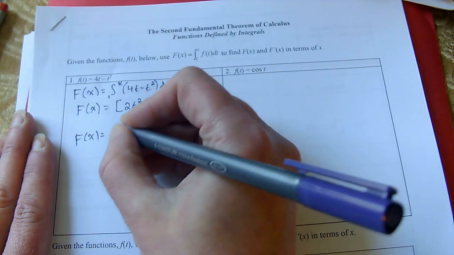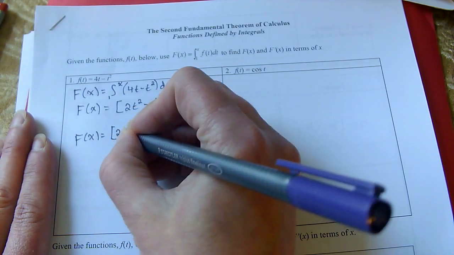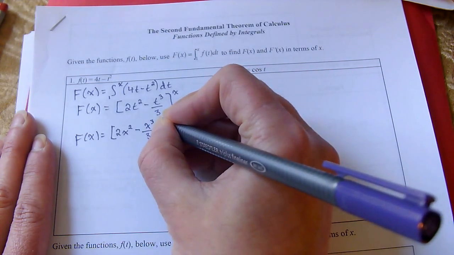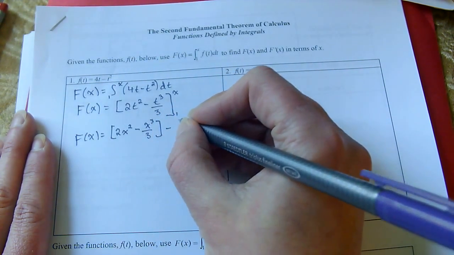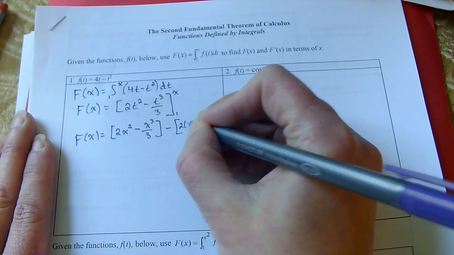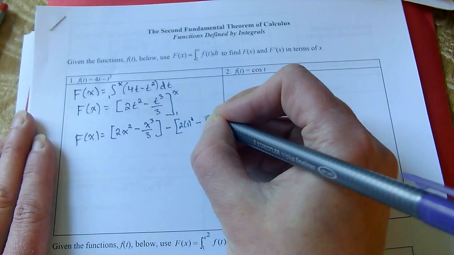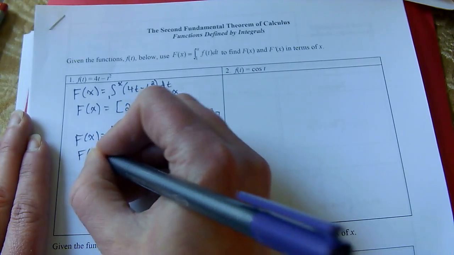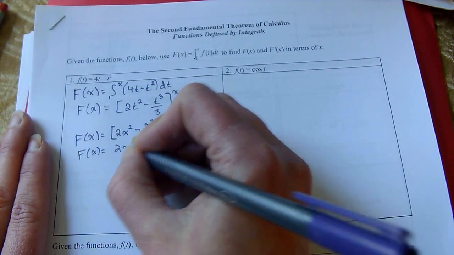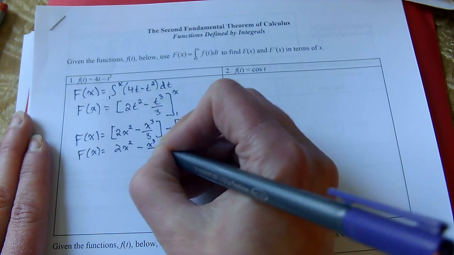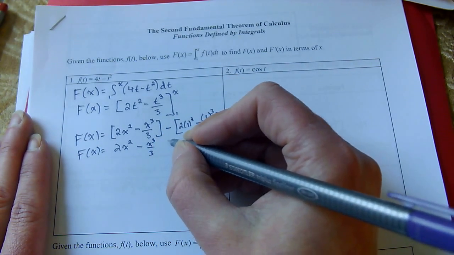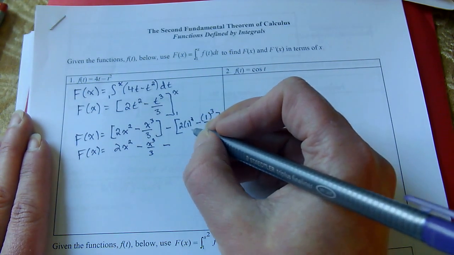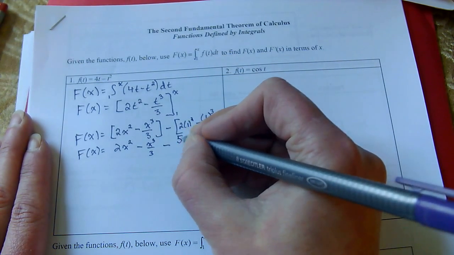So when I plug in x, I'm going to get 2x squared minus x cubed over 3, minus, plugging in 1, 2 times 1 squared minus 1 cubed over 3. So F of x equals 2x squared minus x cubed over 3 minus, let's see, that's 2 minus 1 over 3. So that'd be 6/3 minus 1/3, that's 5/3.